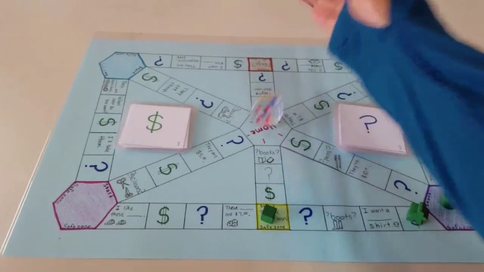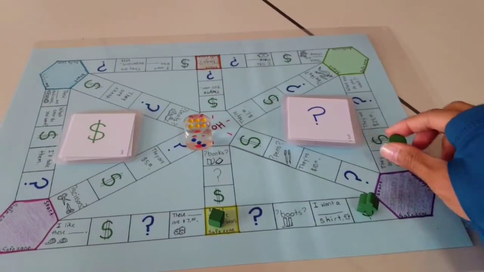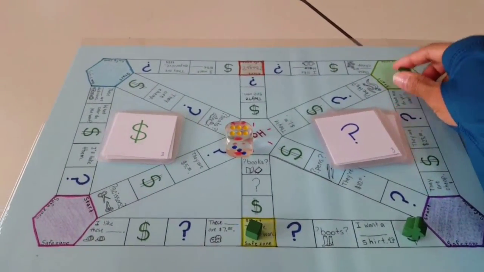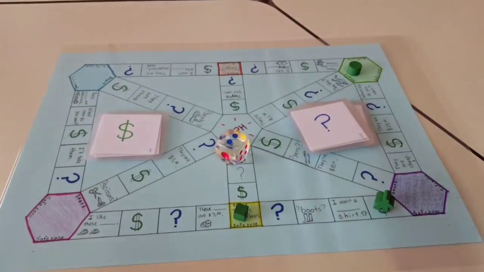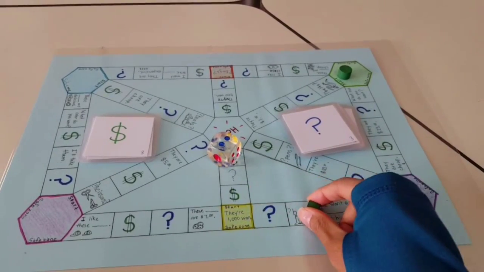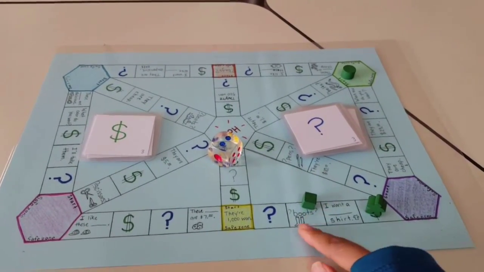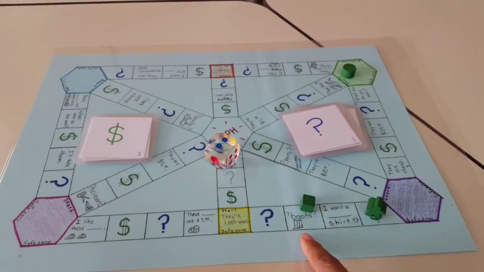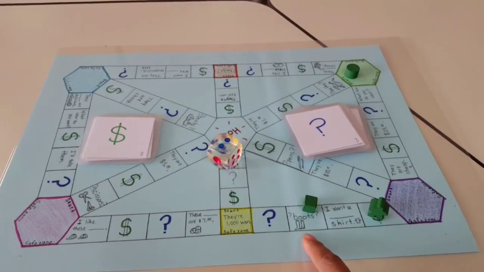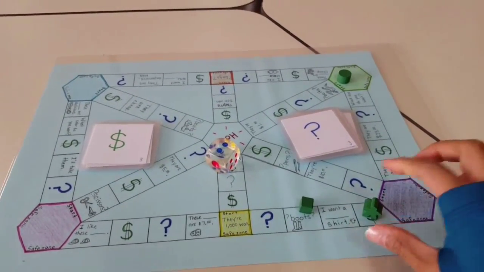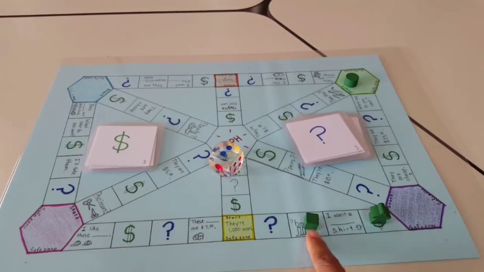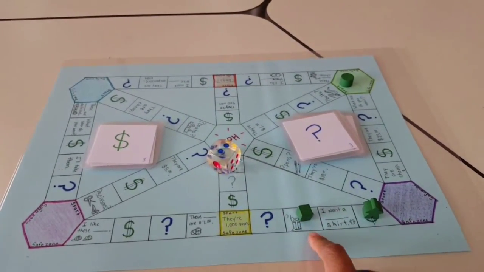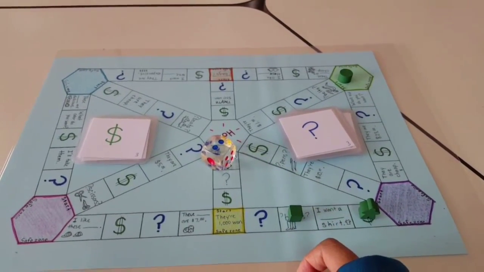Okay, continuing on. 6. 1, 2, 3, 4, 5, 6. Okay, another safe. All right. 2. 1, 2. Okay, so with these question marks that I have here, it's basically using the key expression, how much are these boots? Okay, if say a student doesn't know what to do and or doesn't know how to create these sentences, they can seek help from their teammates.